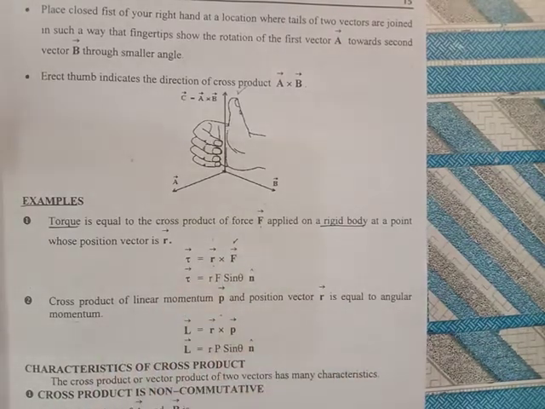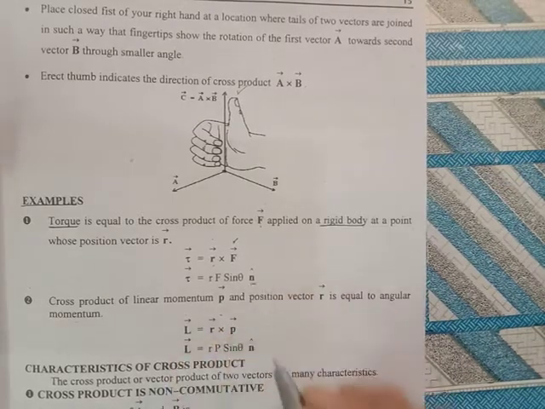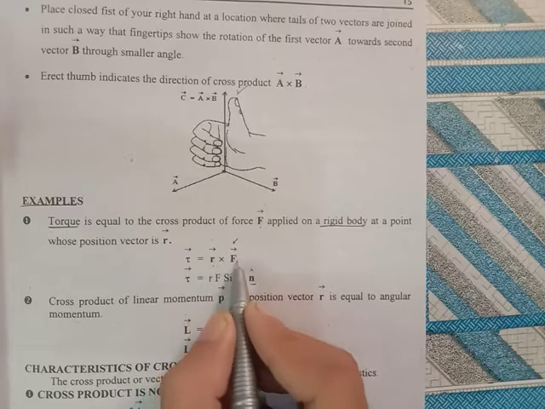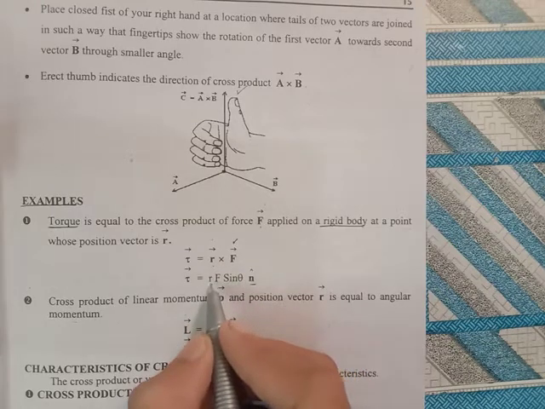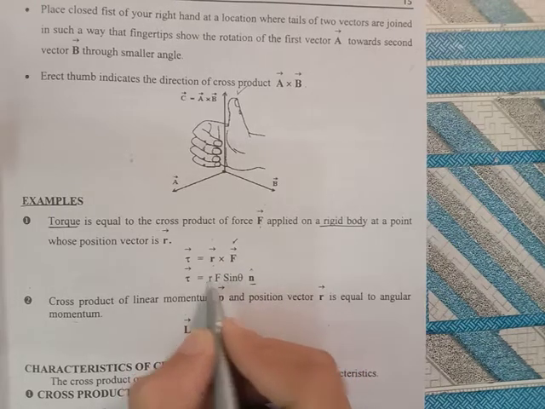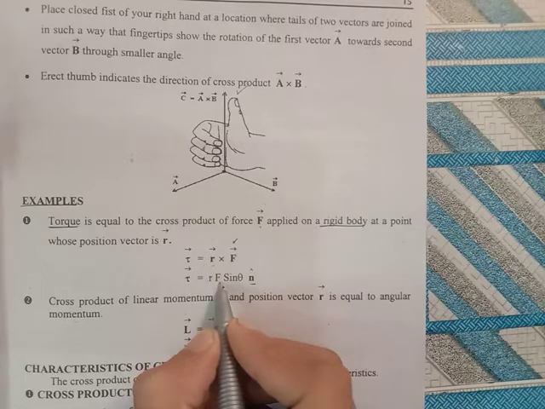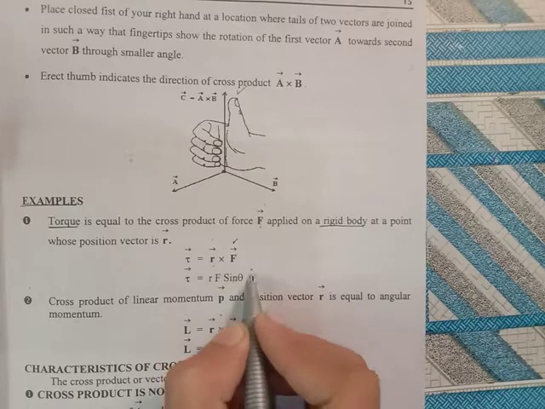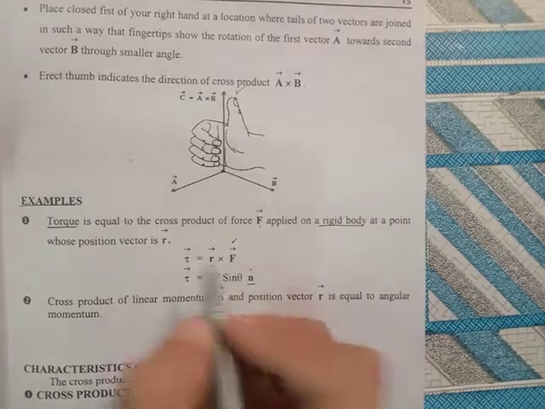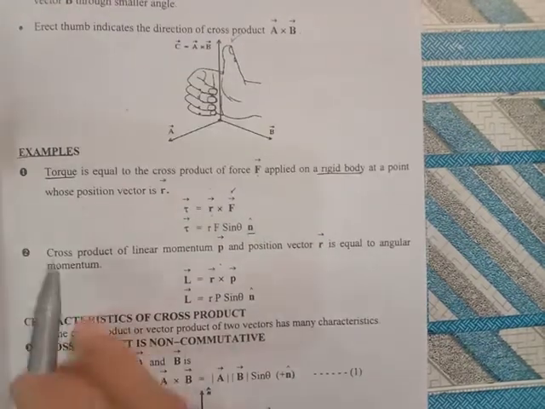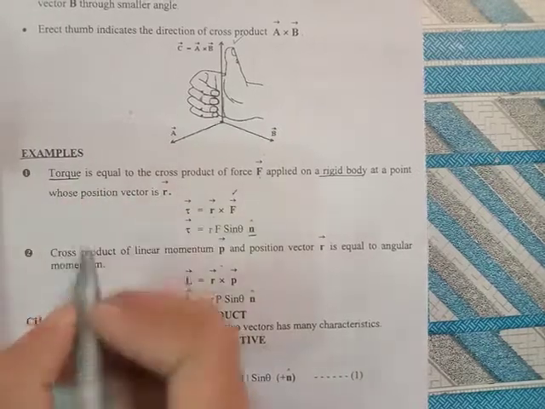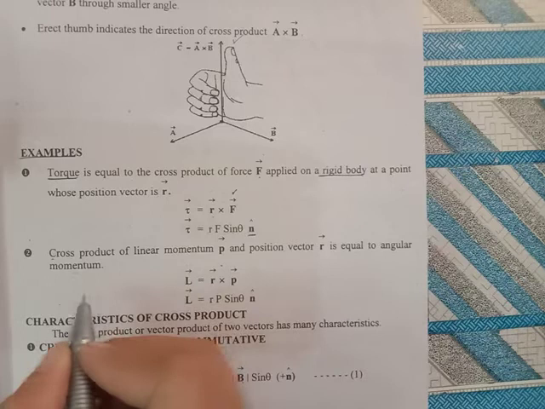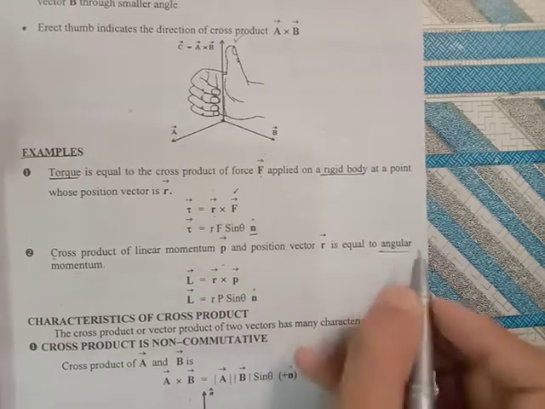So R F sine of theta: when we change the R cross F into simple magnitudes, we get R magnitude, F magnitude, sine of theta, and n, the unit vector which shows the direction of torque. So the first definition is torque, and the second cross product definition is angular momentum.